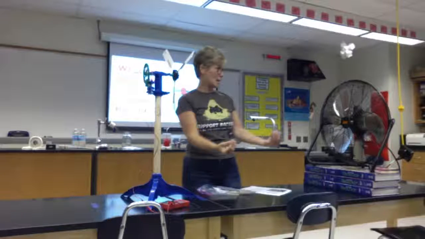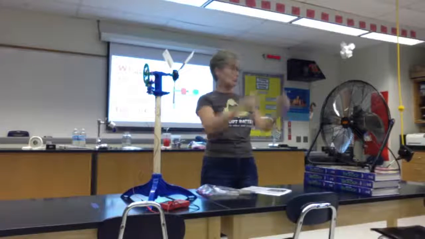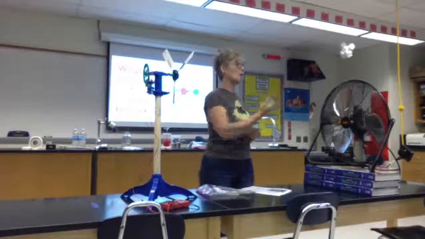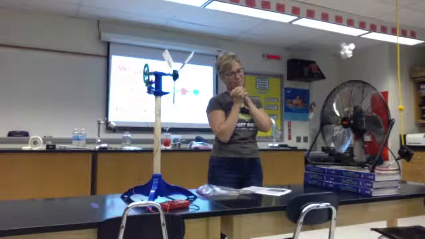So you've got the candle generating the heat, and it creates this current of air that spins the carousel. The candles are a mixed bag.